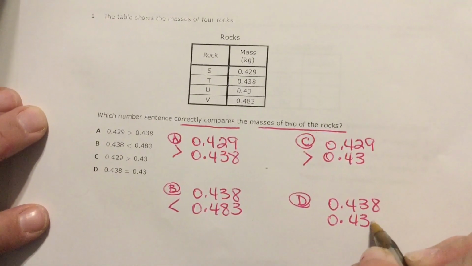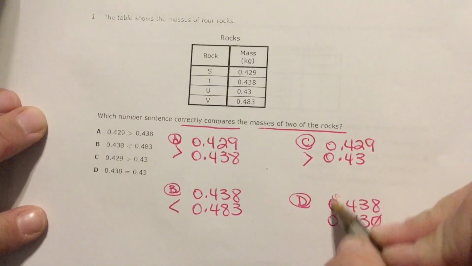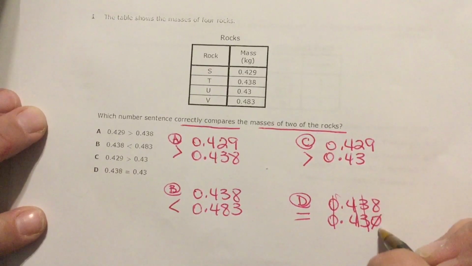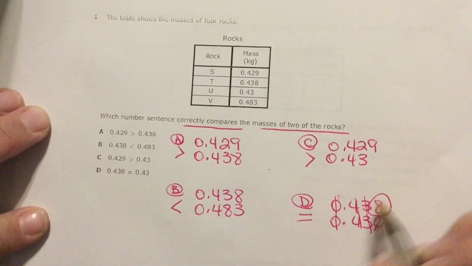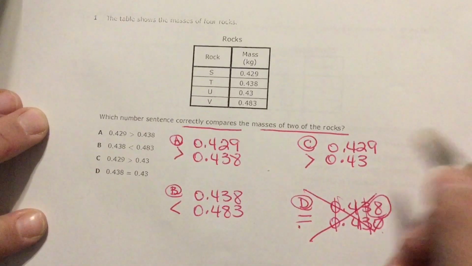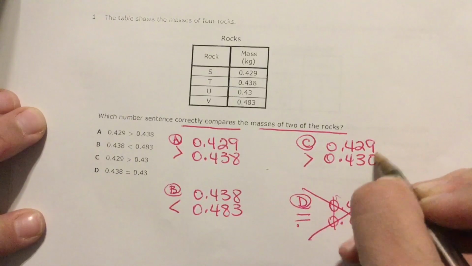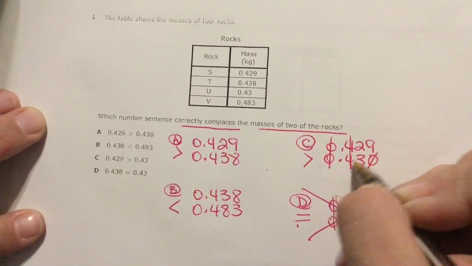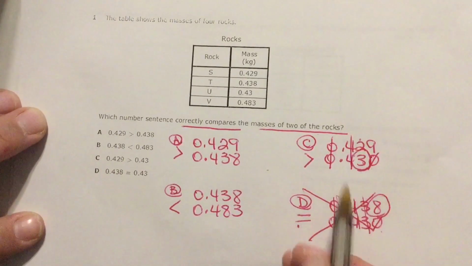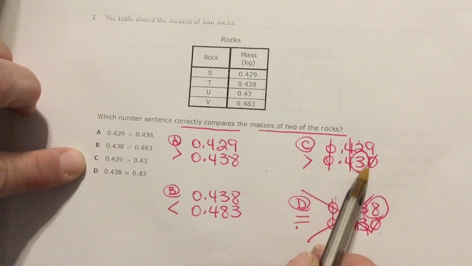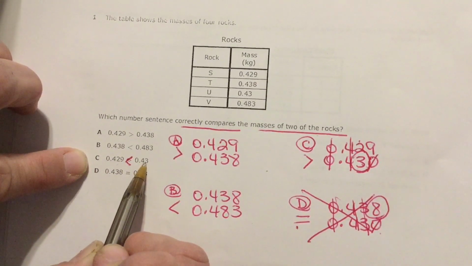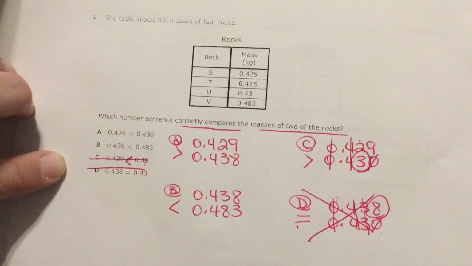Okay, let's work from the bottom up and fill in the hole with a 0. 0 and 0, oops, that one's equal. 4 and 4, 3 and 3. So far, so good. 8 and 0 are not the same. 8 would be bigger. So this cannot be an equivalent fraction, or decimal, sorry. All right, so let's look at C. Fill in the hole. 0 and 0, 4 and 4, 2 and 3. It's saying that 3 is bigger, which means 0.43, it should look like that. So 43 should be bigger. So D and C are out.